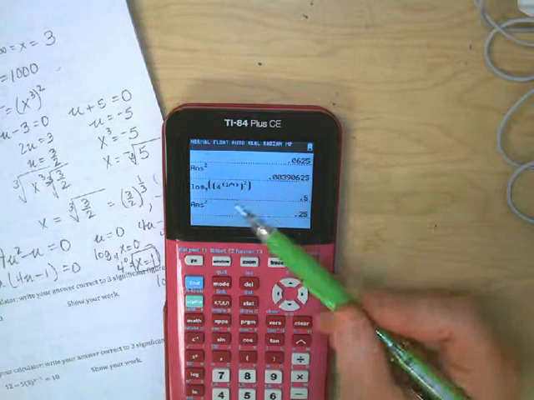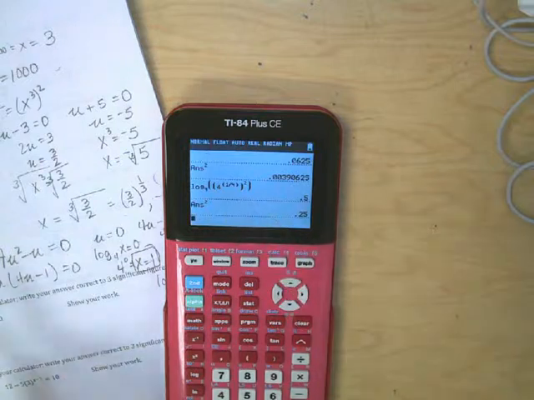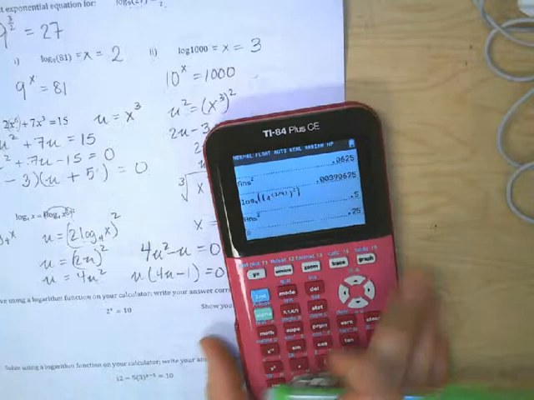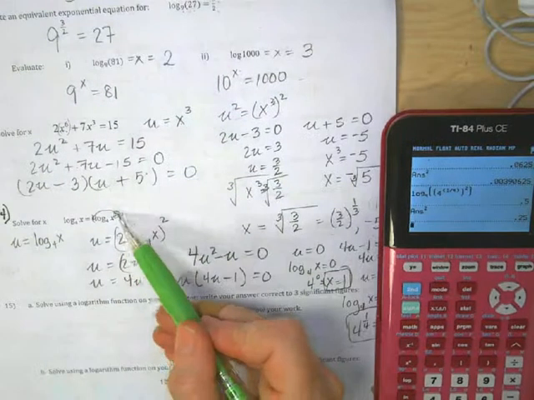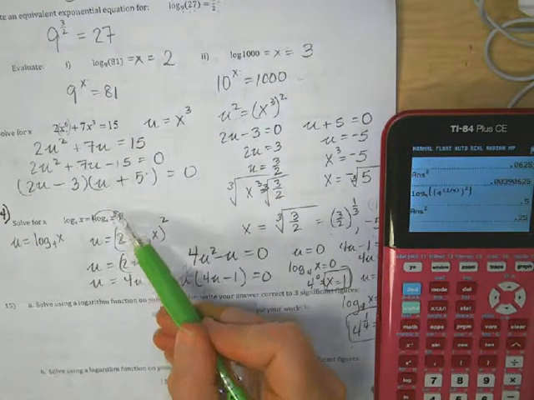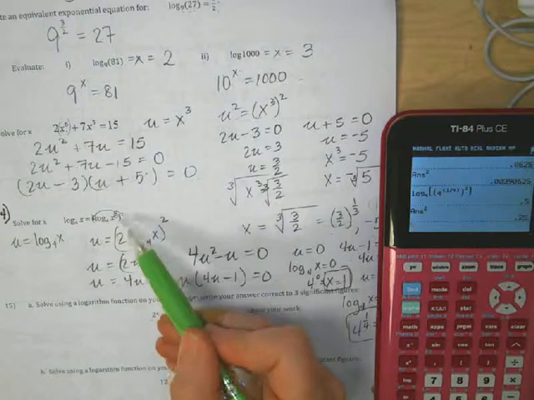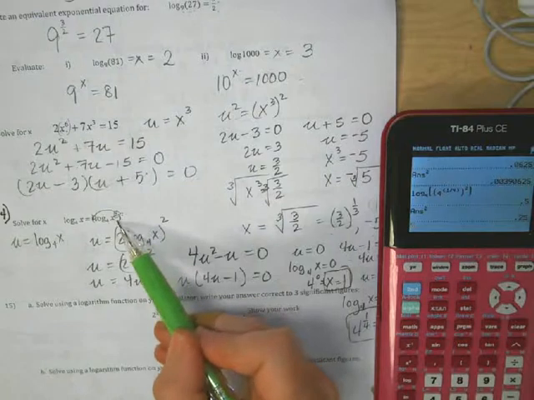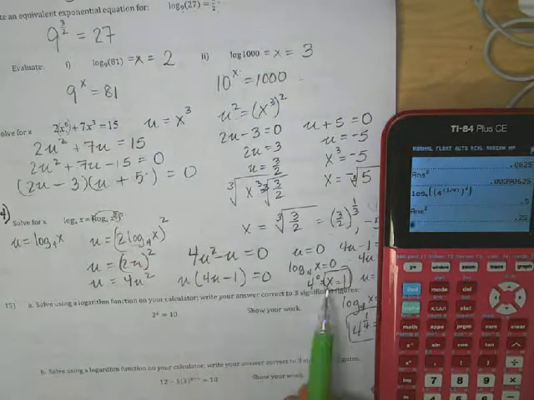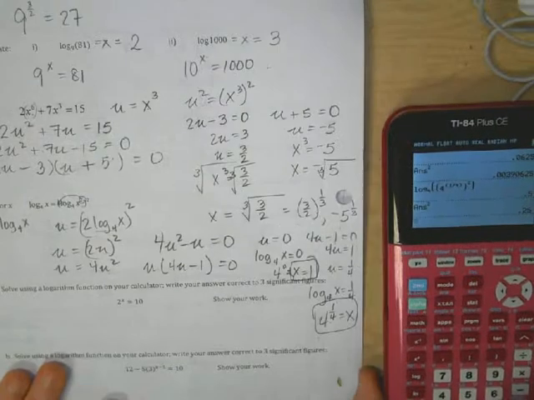So when I checked it again and I squared the x value, see how the x is being squared. It's not that I'm squaring the log, I'm doing that afterwards. So the x is being squared, and then it checked. So those are my answers, x equals 1 and x equals 4 to the 1/4.